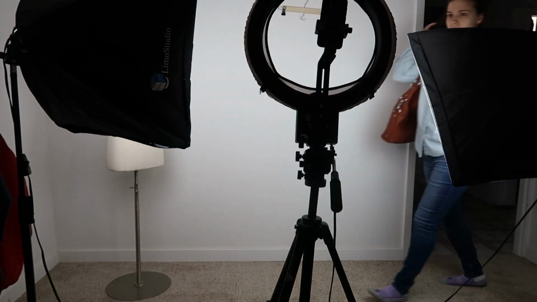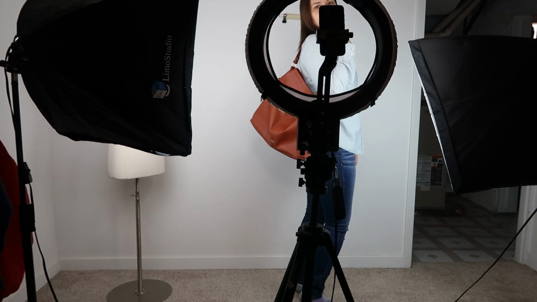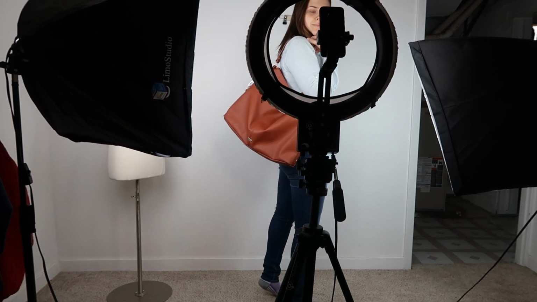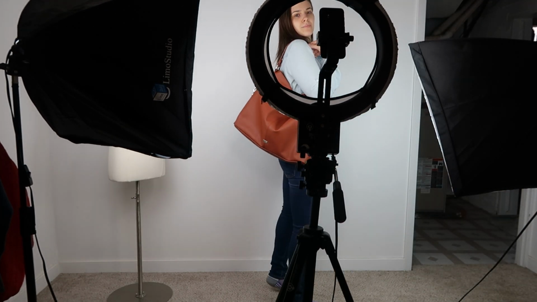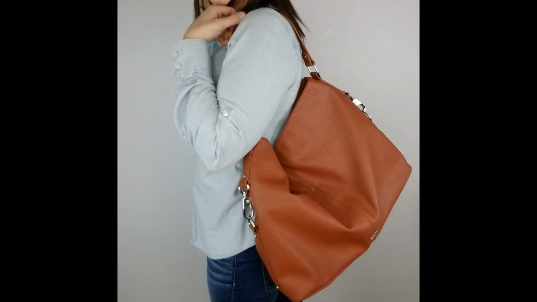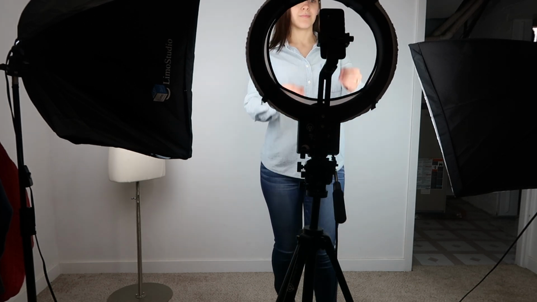Next step is that I will model some of the items. Whether or not I model items just depends on the mood I'm in and whether I really want to model the items. But for purses, I really try to model them because with purses, it really gives a buyer a better idea of how big the purse is and how long the strap is, and I think it definitely helps sell purses a little bit more. I think modeling is helpful for most situations because they can see the item on a person.